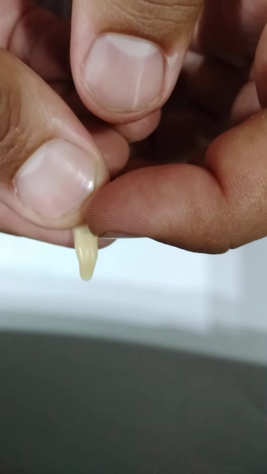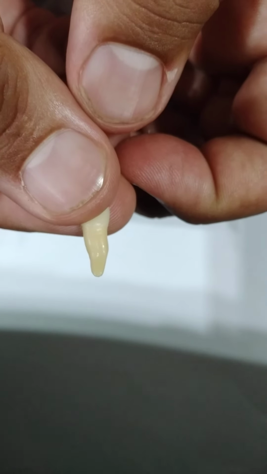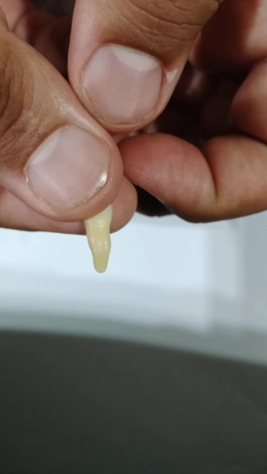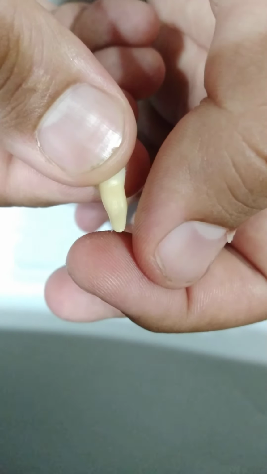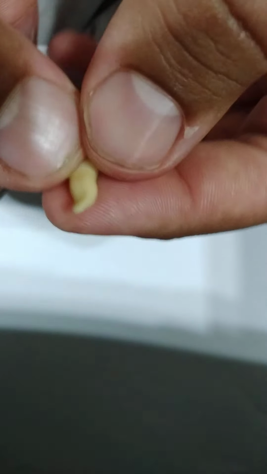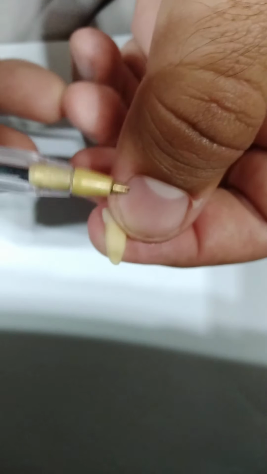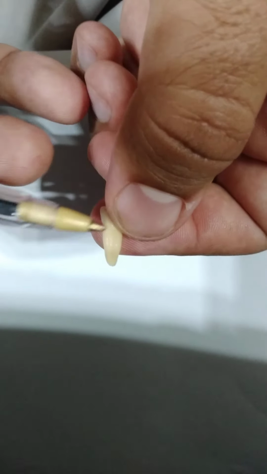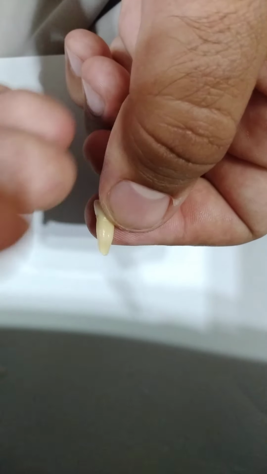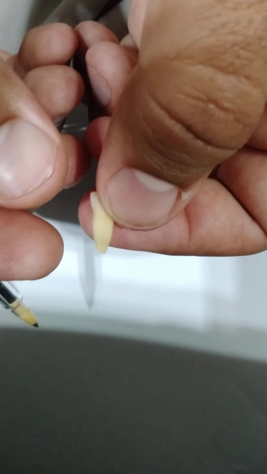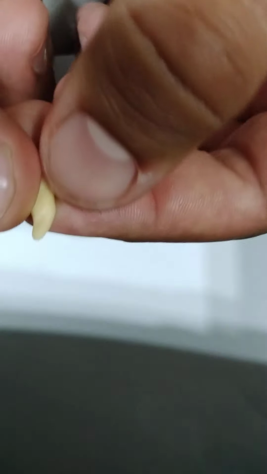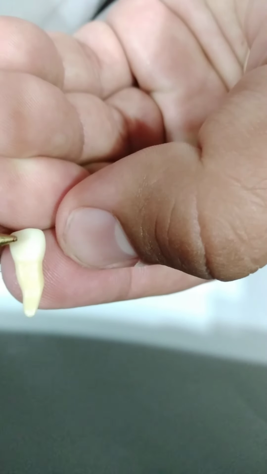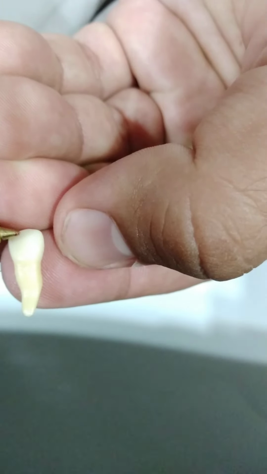There is a single root. It tapers evenly to the apex. Root is sometimes labially deflected, like in this case it is labially directed. The root is longer relative to the crown length.